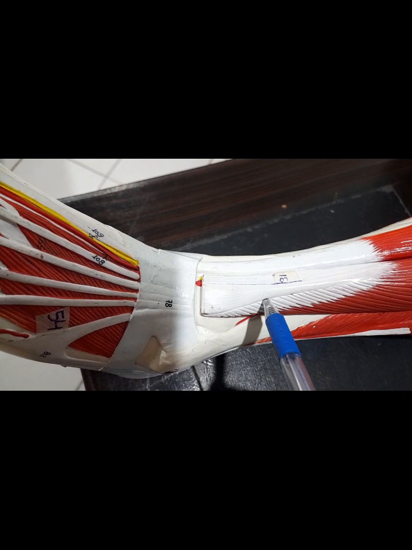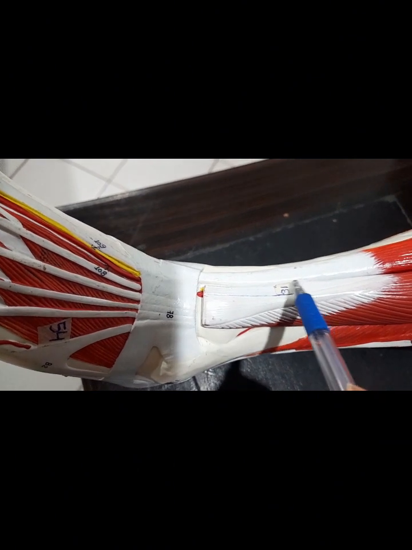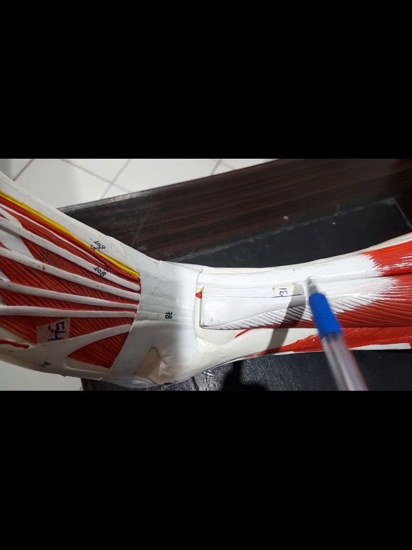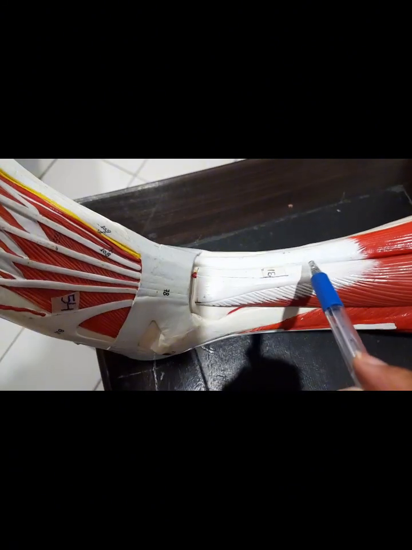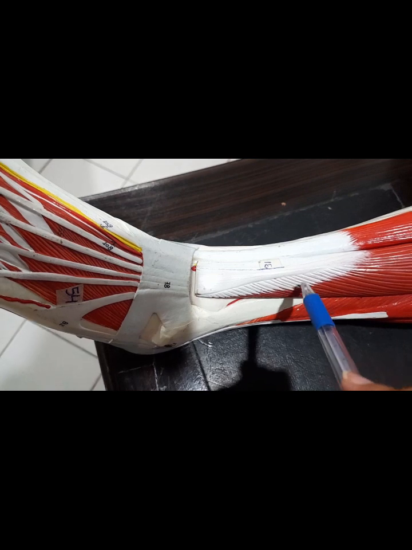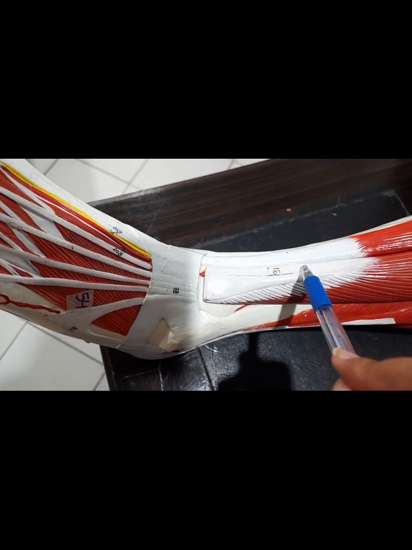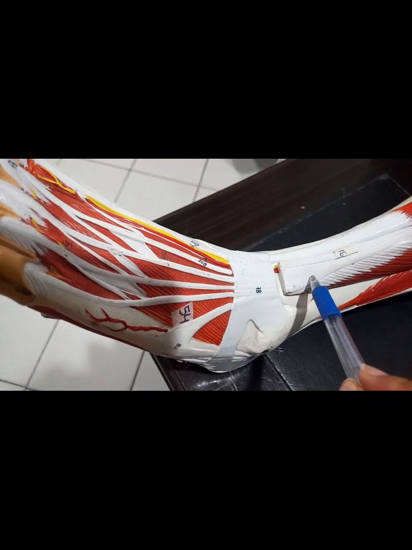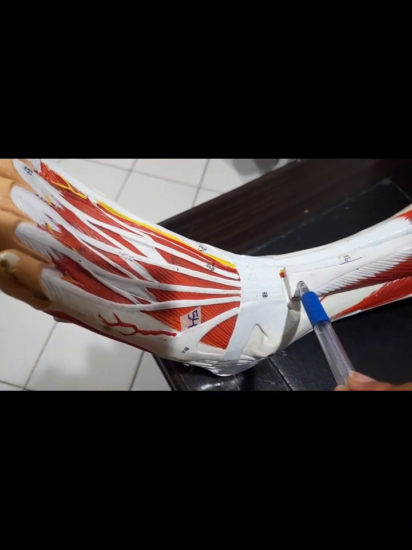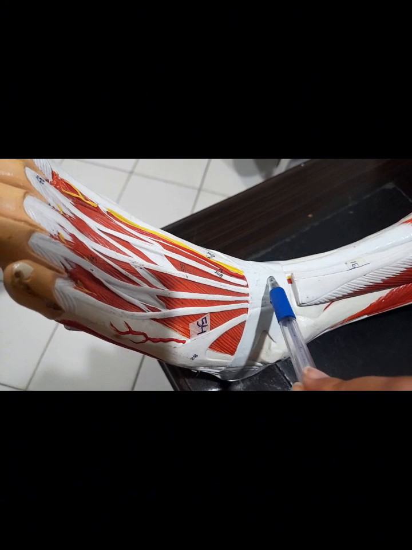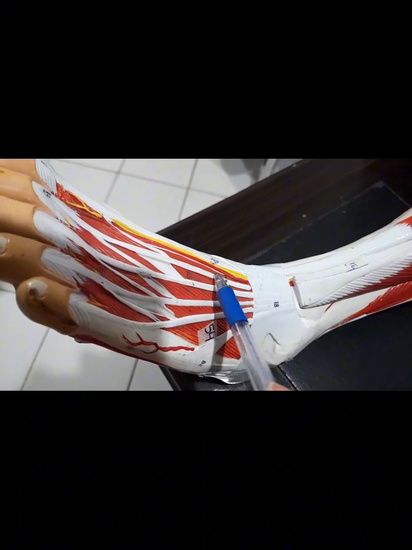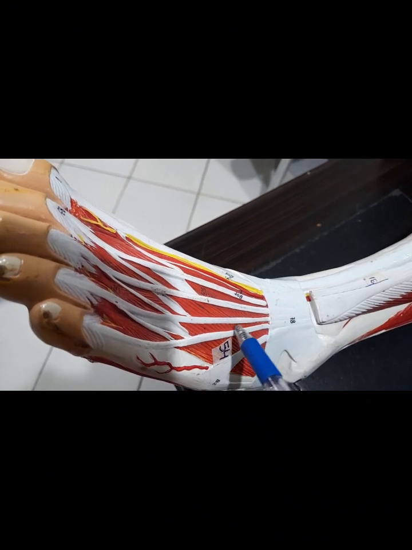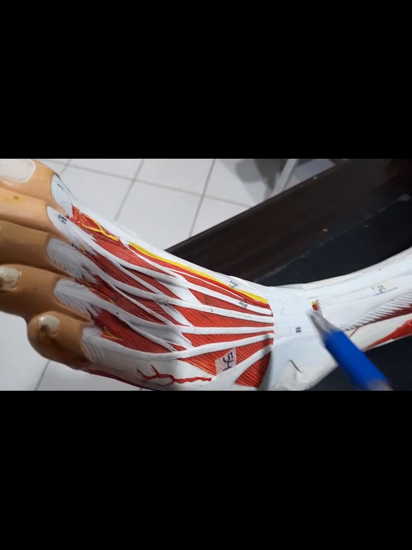This is the tendon of the digitorum, and this one is the tendon of extensor hallucis longus muscle. As you know, the tendon of the digitorum muscle divides. After passing through the retinaculum, you can see all these tendons from the digitorum muscle.